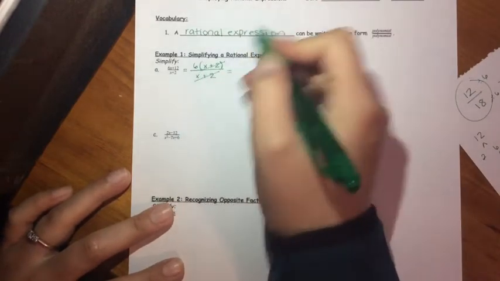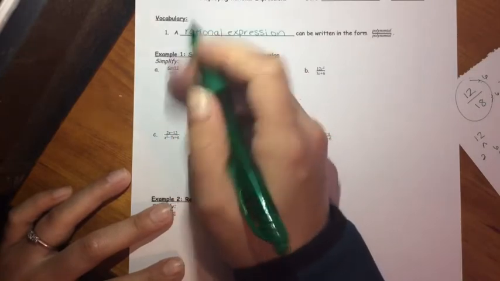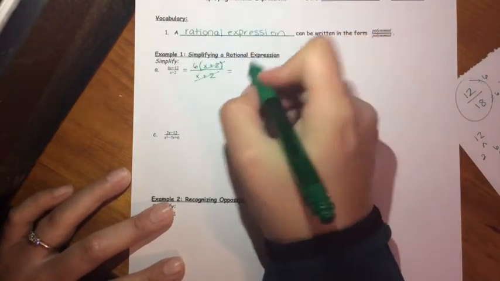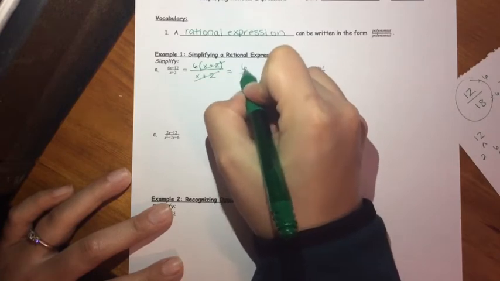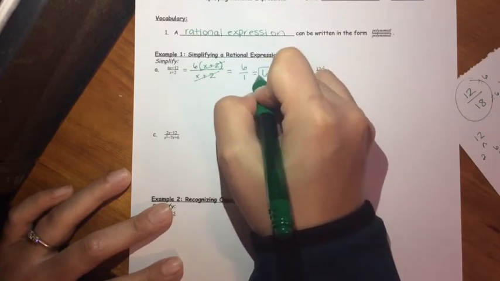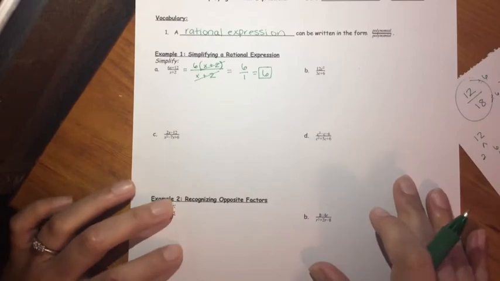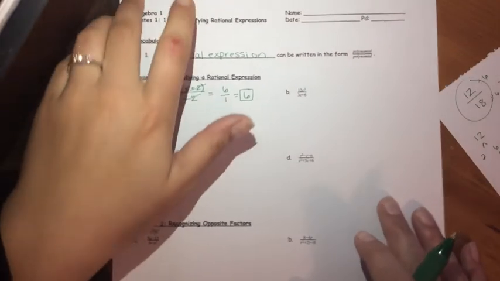When you cancel them both out, guys, what's left in the denominator here? Do I just leave it? Is it going to be 0? No, you're going to leave it as 1, so you get 6 over 1, which is 6. So your final answer here is going to be 6. That's the simplified solution. Okay, so let's try it again.